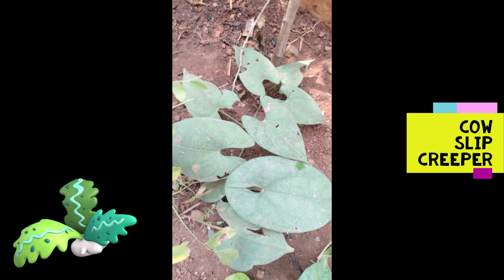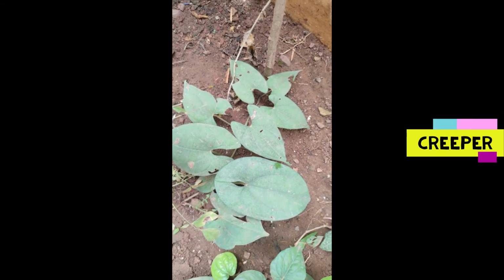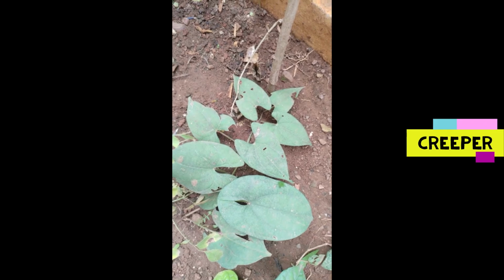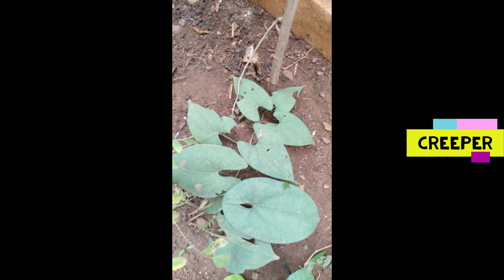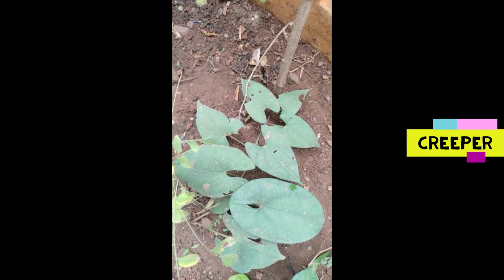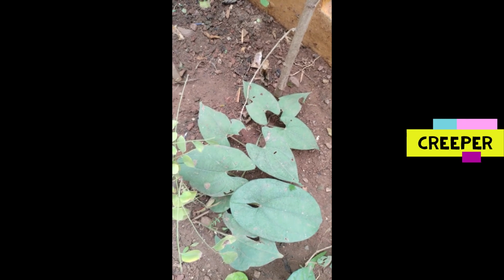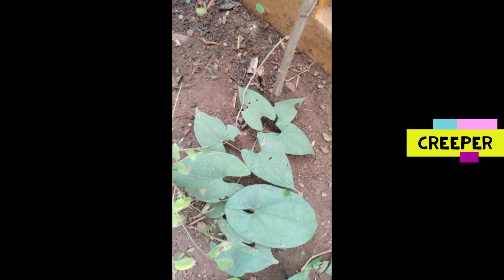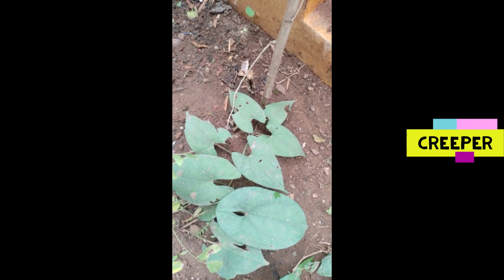This is a cowslip creeper. Creeper plants or creeping plants are small vine-like plants that grow close to the ground. They grow horizontally instead of vertically. They have weak stems that need support while growing. For example, pumpkin, watermelon, muskmelon.